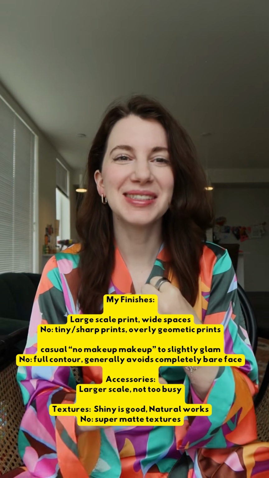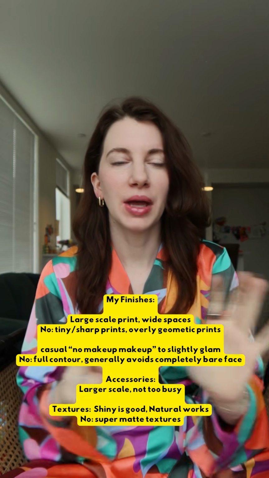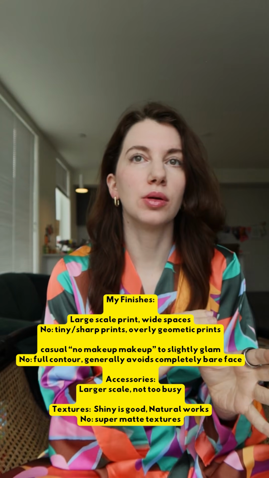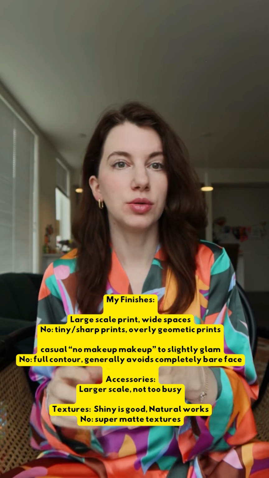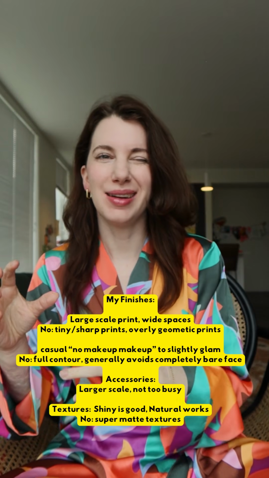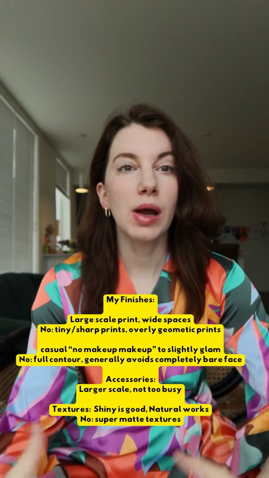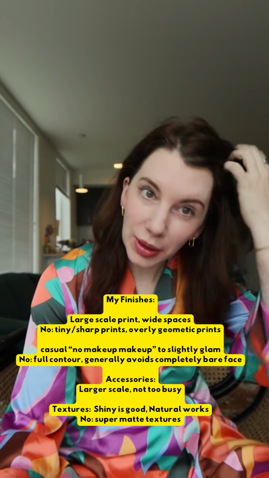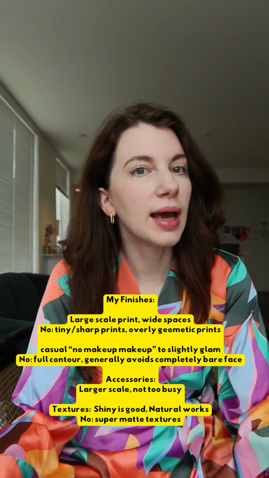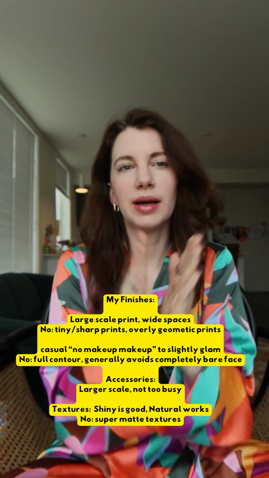This can include prints, textures, hair, jewelry, makeup, and we want to see the range. For makeup, I do a pretty minimal everyday makeup, and I also do slightly more glam, but I'm not doing full contour makeup, and I'm not necessarily going completely barefaced. So we're trying to get the spectrum. And for hair, similarly, I like a little bit of balance or volume to my hair, whether it's straight or curly. Too much flatness tends to drag me down. So again, we're trying to find the spectrum.